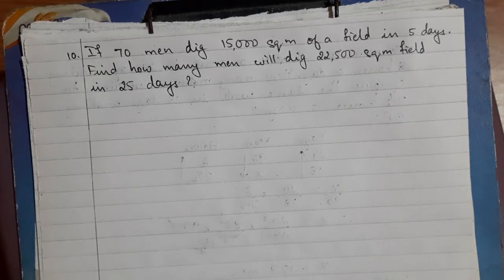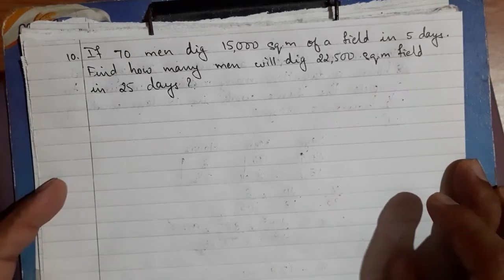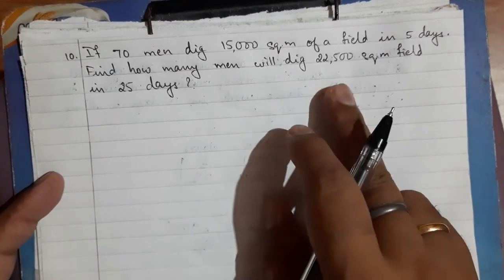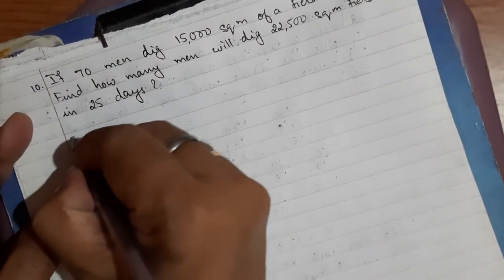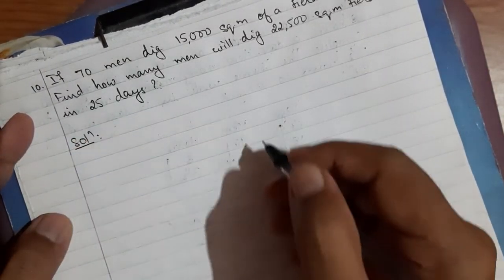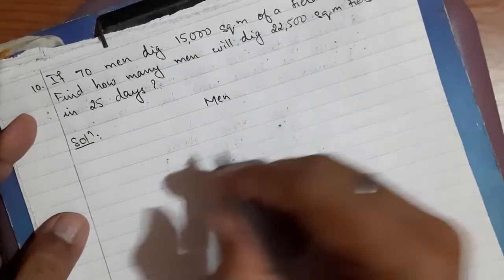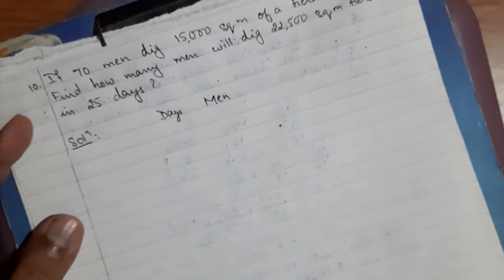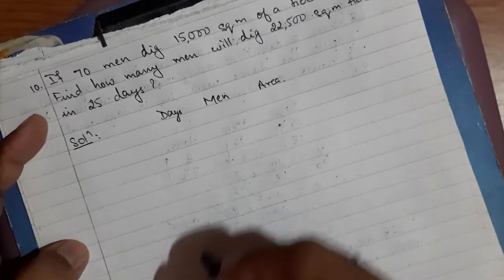Next question number 10. If 70 men dig 15,000 square meter of field in 5 days, find how many men will dig a 22,500 square meter field in 25 days. Again, see the relation. They are asking how many men, so we take men in the middle, then days and square meter, that's area.